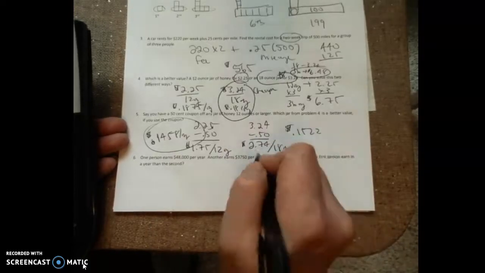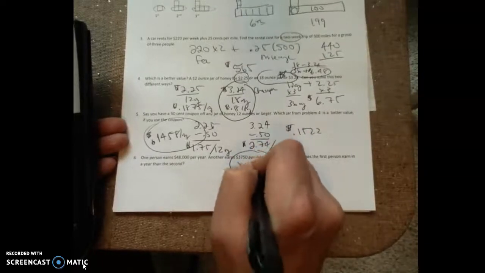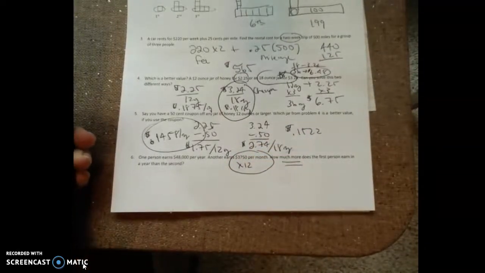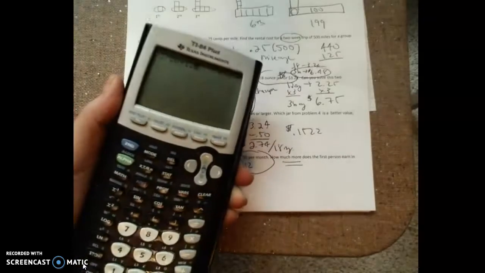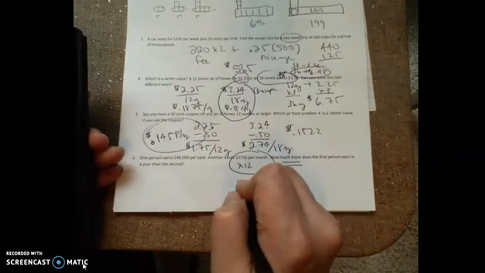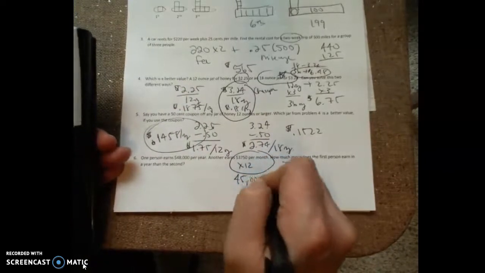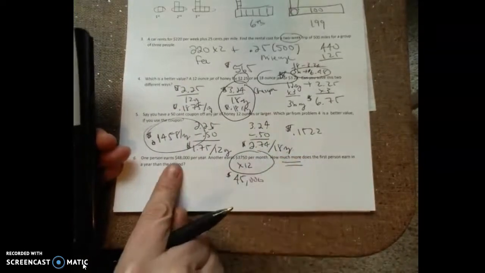All right. So first, let's compare apples to apples. Assuming they work 12 months here, so I have 3,750 times 12 months. And again, just typing it in my calculator. All right. So this person actually makes $45,000 a year, and the other one makes $48,000.